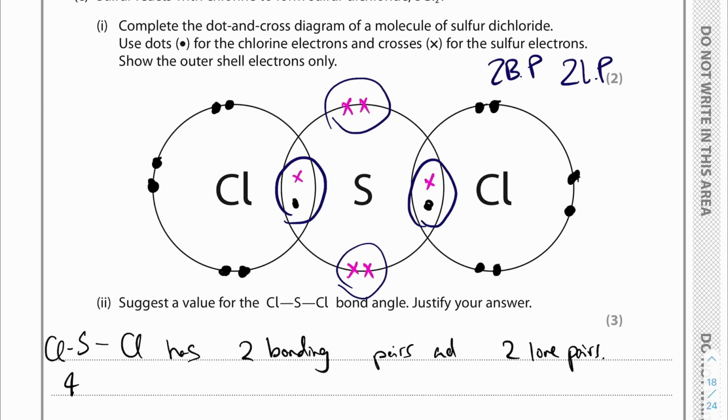we know that 4 pairs gives a tetrahedral shape, right? And that usually gives us 109.5 degrees.